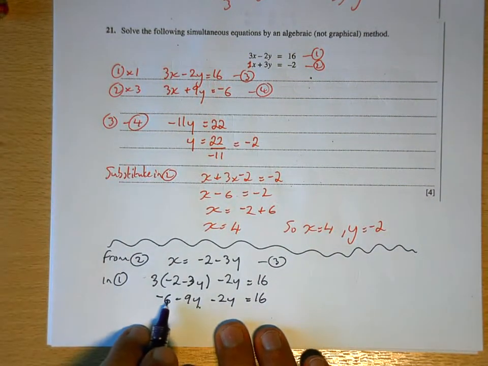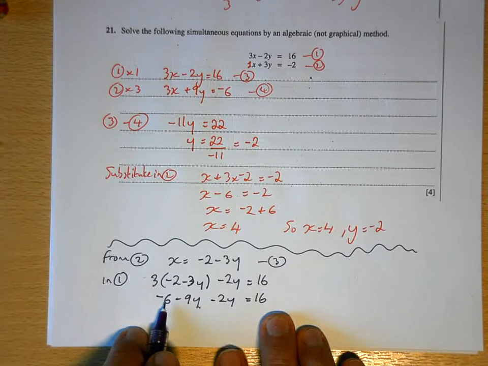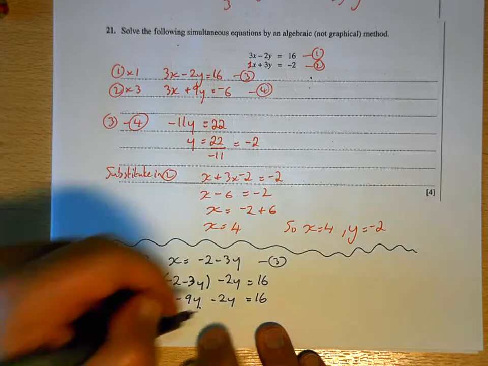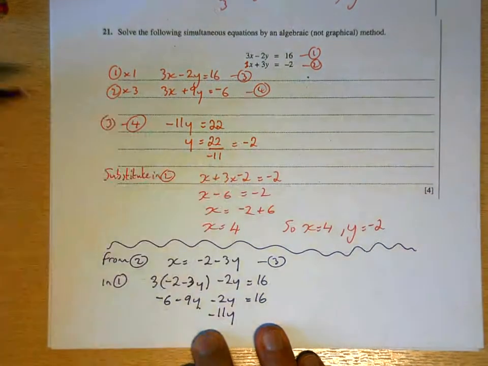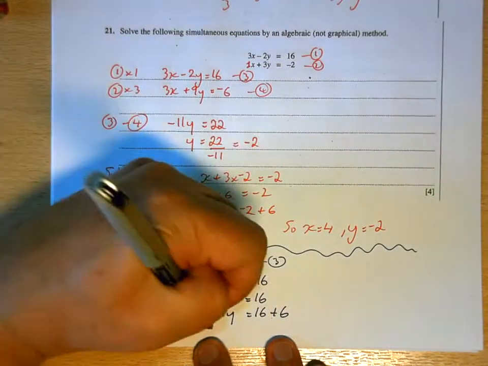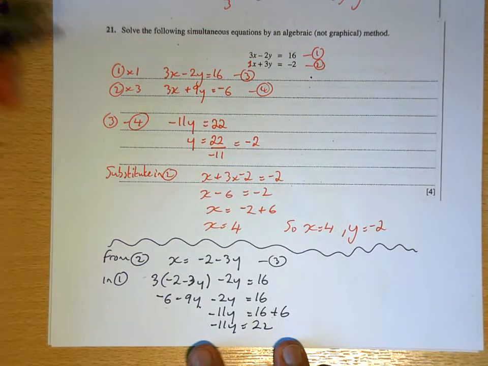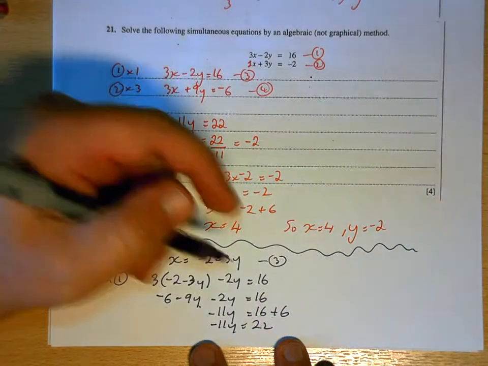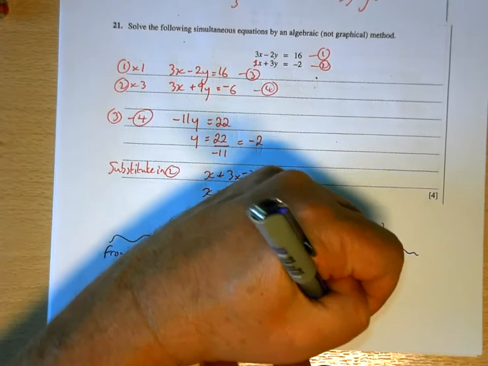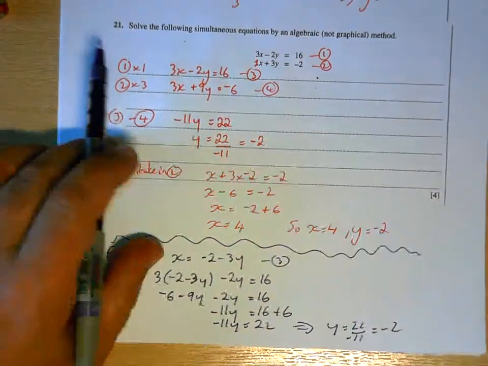I'm going to deal with that number and simplify that. So I'm going to add 6 to both sides. Negative y, take away another 2y, gives me negative 11y. So we end up in the same place as we did up there, with y being 22 divided by negative 11, which is minus 2.